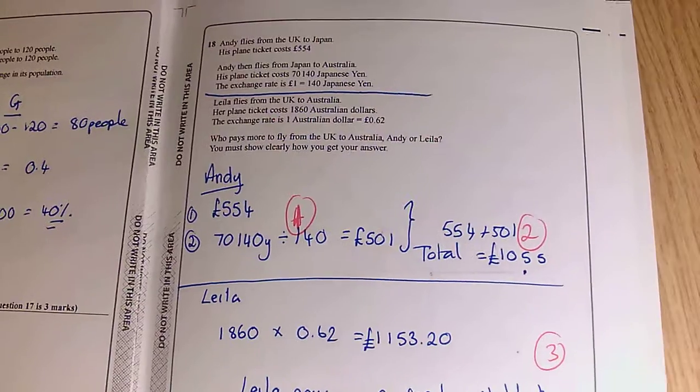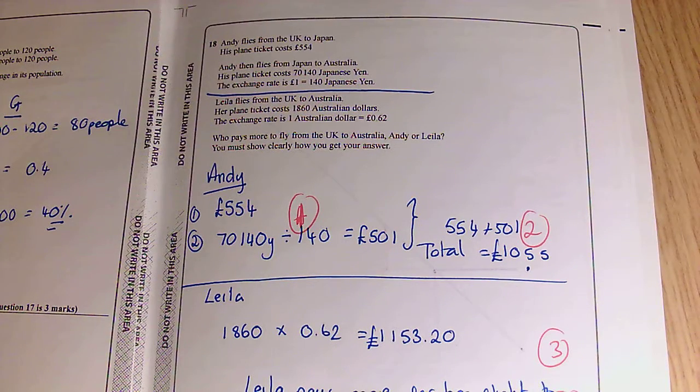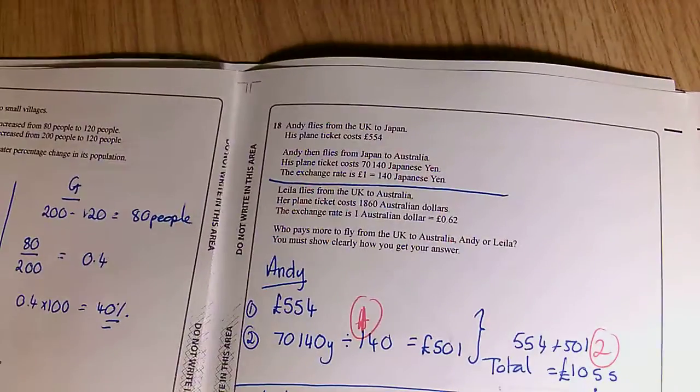And question 18, Andy flies from the UK to Japan. His plane ticket costs £554. He then flies from Japan to Australia. His plane ticket costs 70,140 Japanese yen. The exchange rate is £1 is 140 Japanese yen. Layla flies from the UK to Australia. Her plane ticket costs 1,860 Australian dollars. The exchange rate is 1 Australian dollar is £0.62. Who pays more to fly?